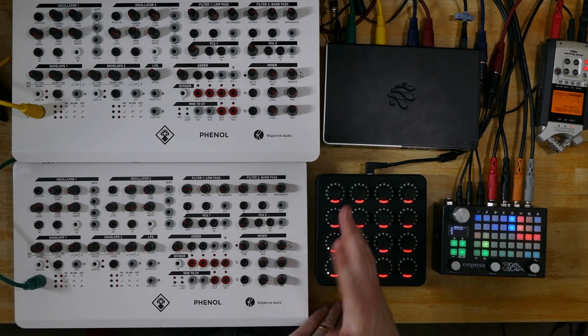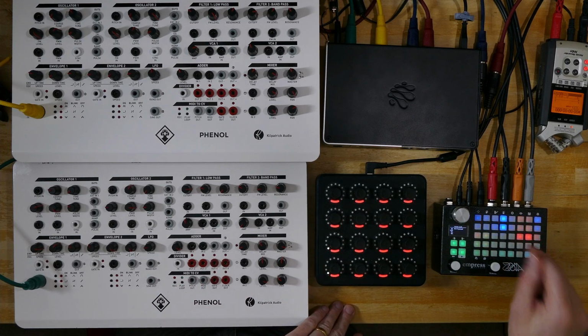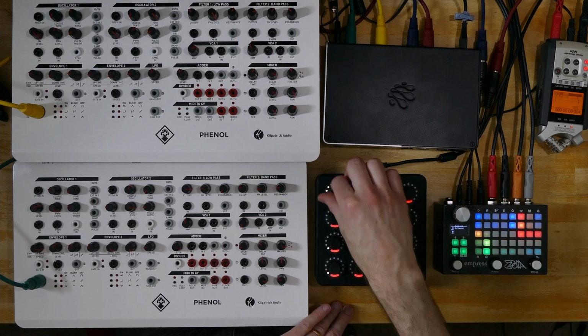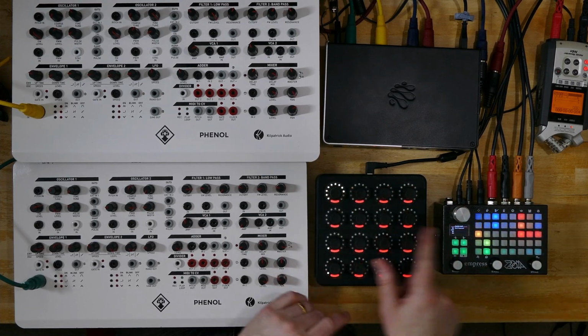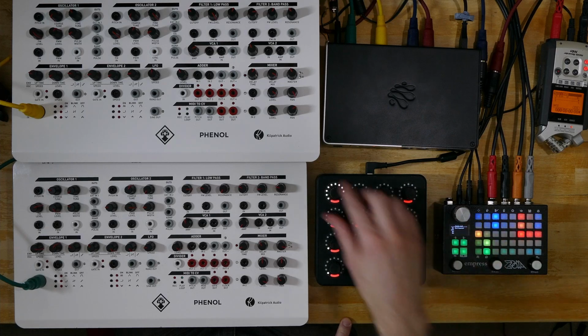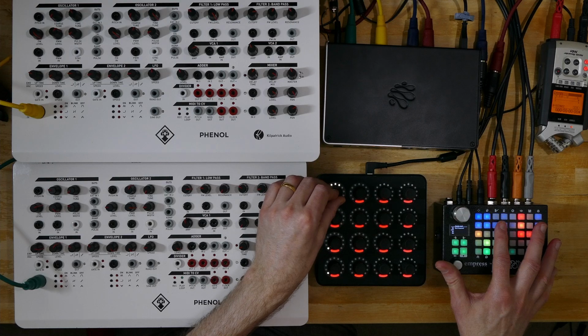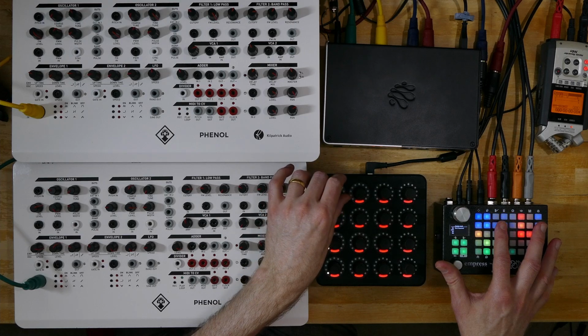Now, the second thing I want to do is to be able to control the speed of these sequences from the MIDI Fighter Twister. And you can see it actually does that now. So I'm rotating this, and the speed changes. Like so.